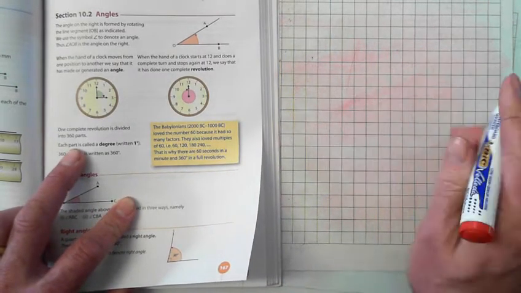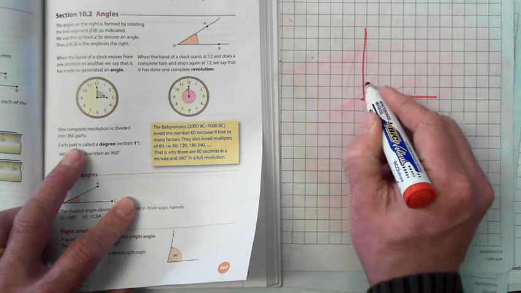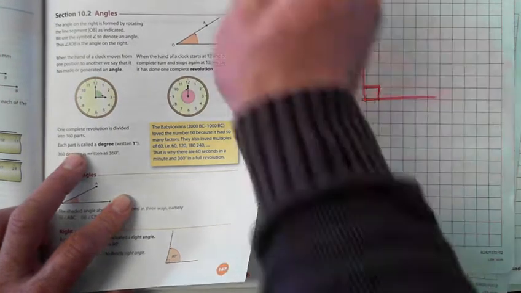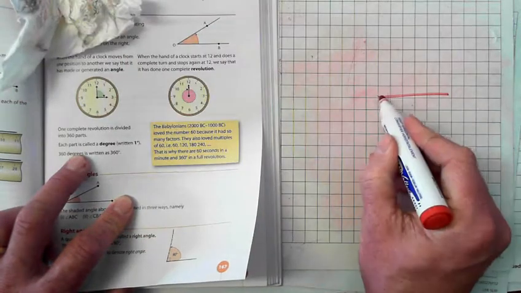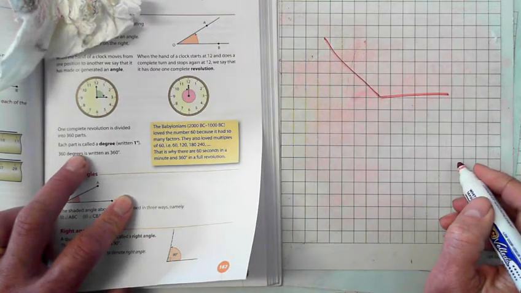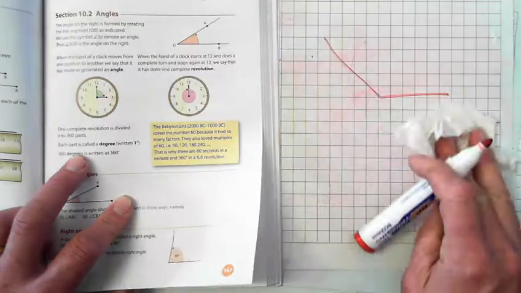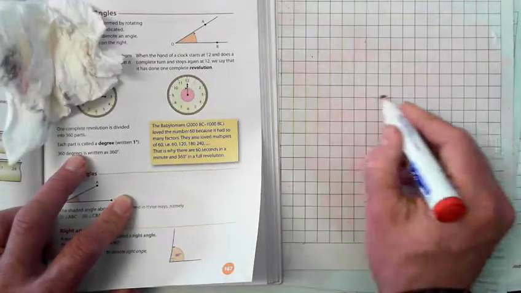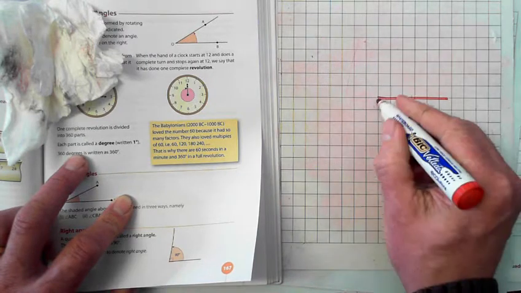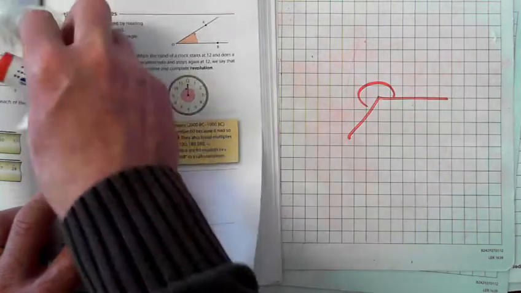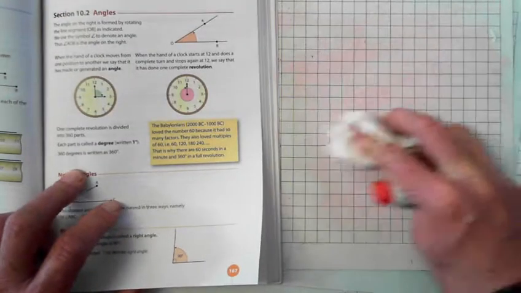Acute. This angle here is 90 degrees, which is also called a right angle. If the angle is greater than 90 degrees, it's called obtuse. And if it goes beyond 180, it's called a reflex.